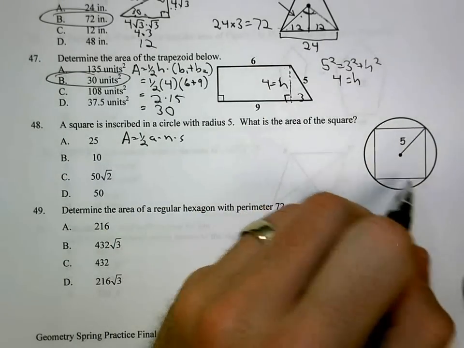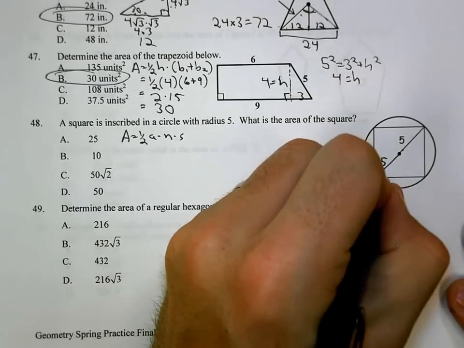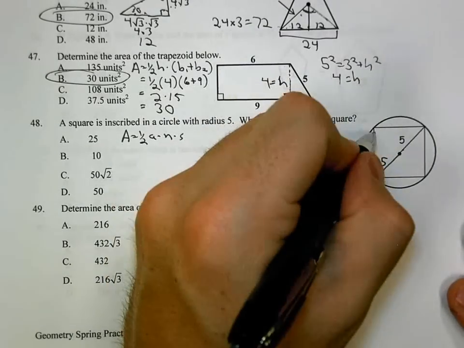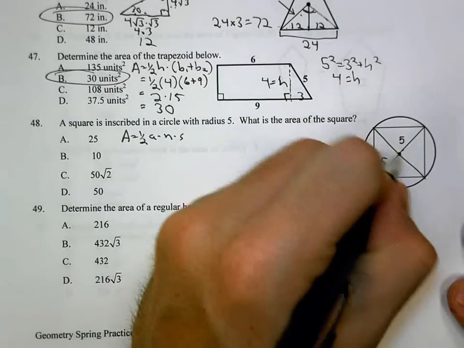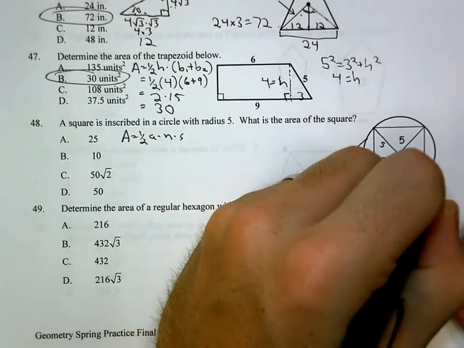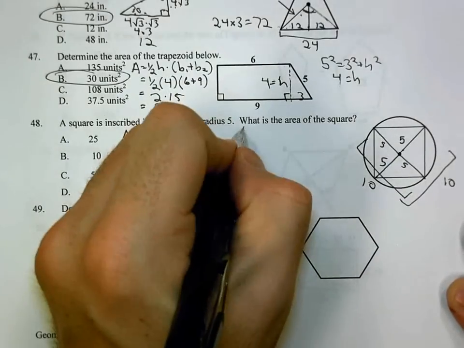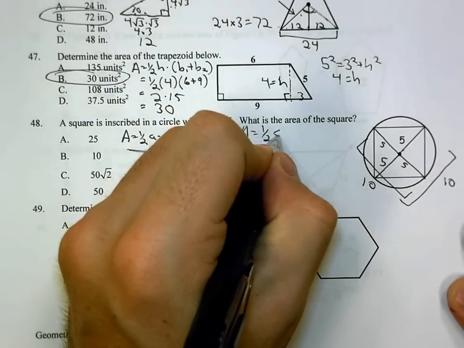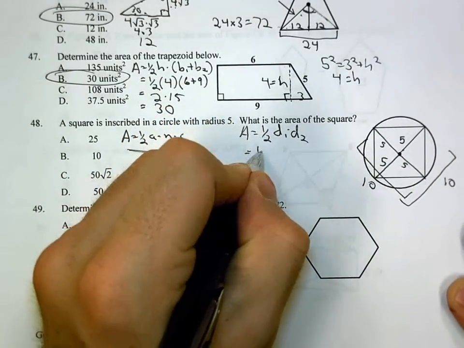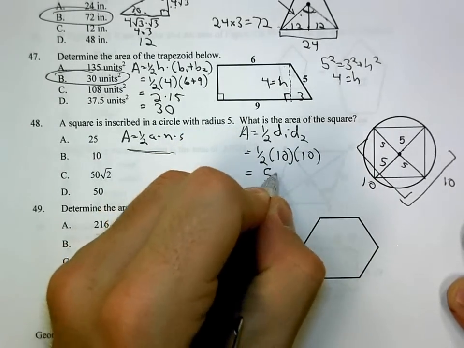Now, a square is also a rhombus. If that's 5, so is that. So is that one. So is that one. That means the diagonals are each 10. So instead of using a regular polygon, we're going to use the formula for a rhombus. 1/2 diagonal 1 times diagonal 2 comes out to be 50.